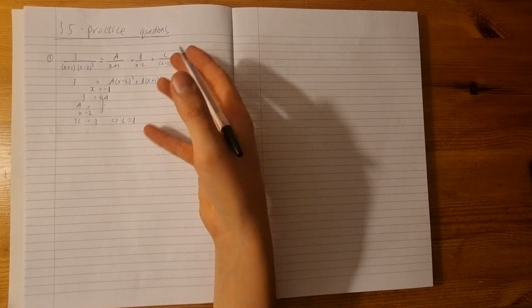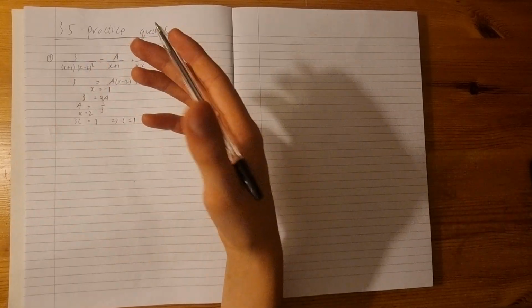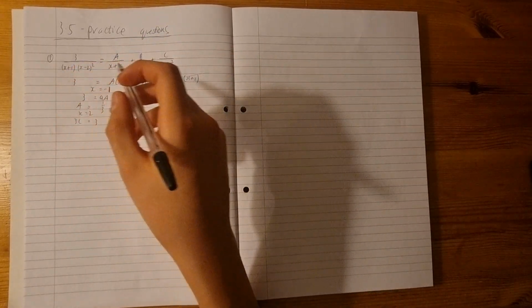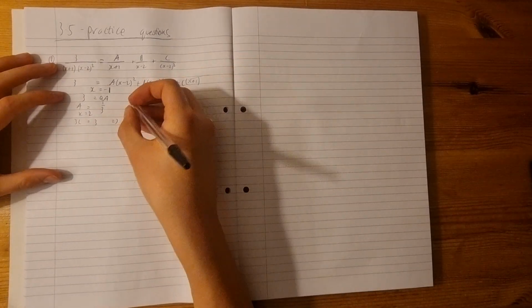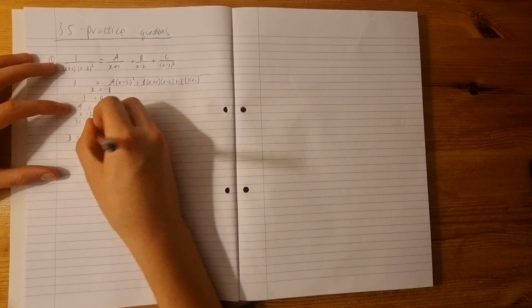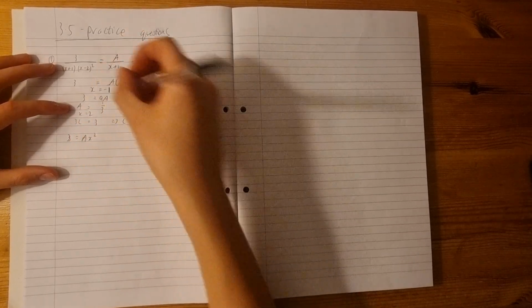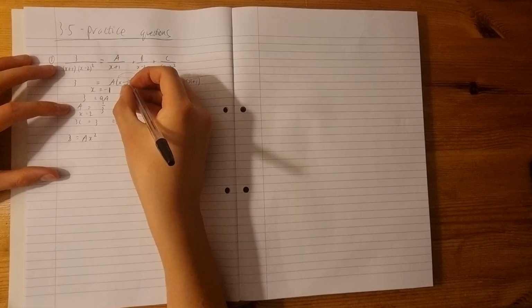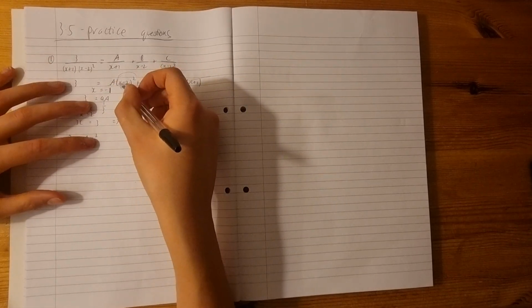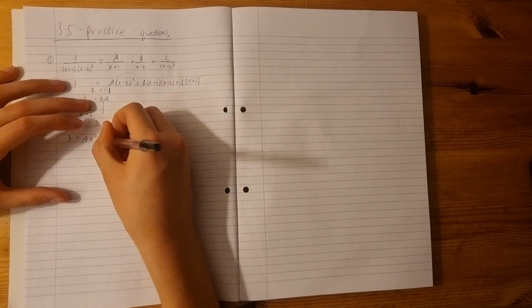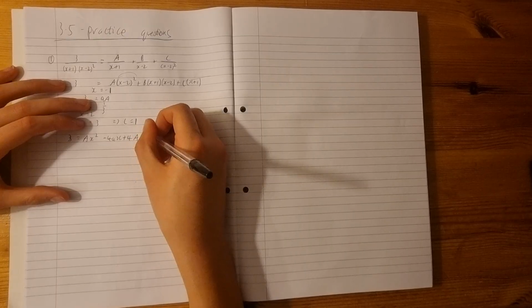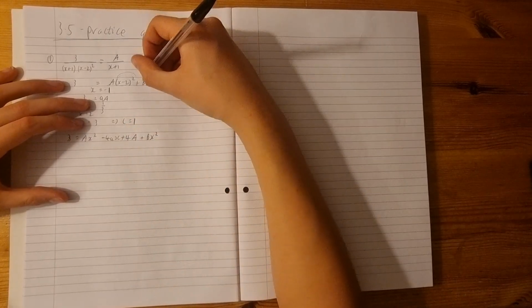And now we can plug values back into here, but first expanding brackets so that we're able to compare terms to then see what B is. So 3 is equal to Ax squared. This comes from expanding these brackets. I'm just going to do it in one step. So A(x squared minus 4x plus 4), that's minus 4Ax plus 4A, plus Bx squared.